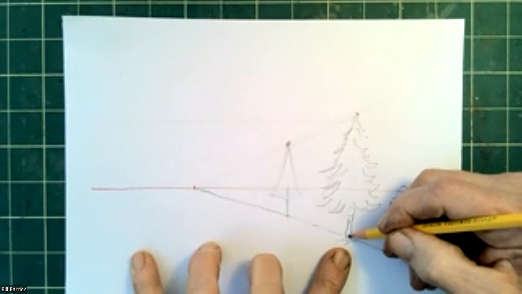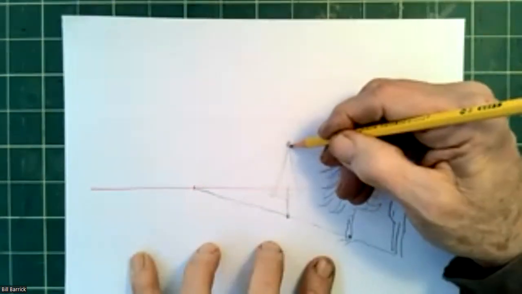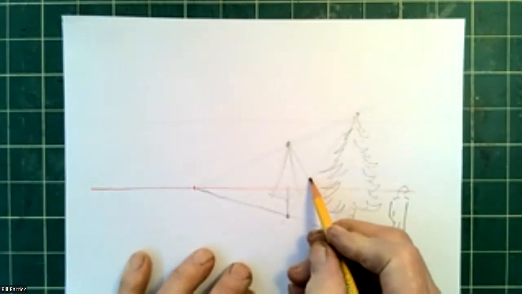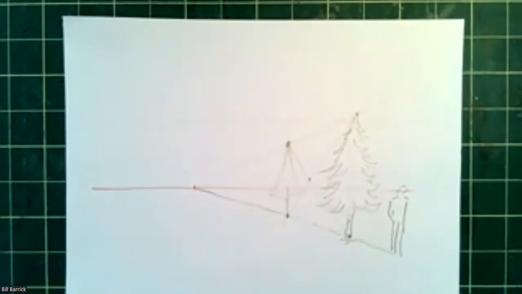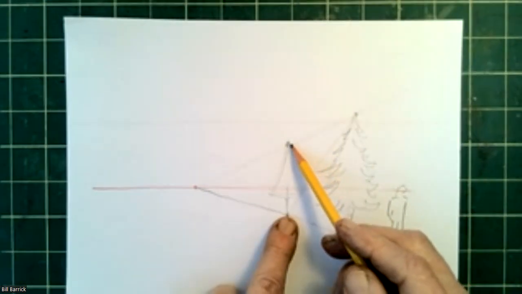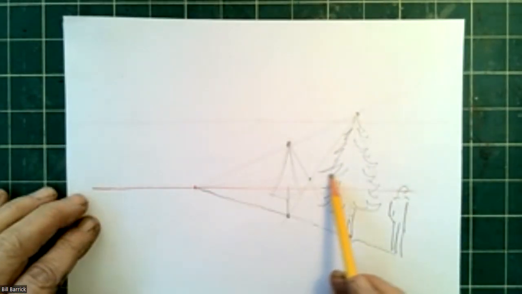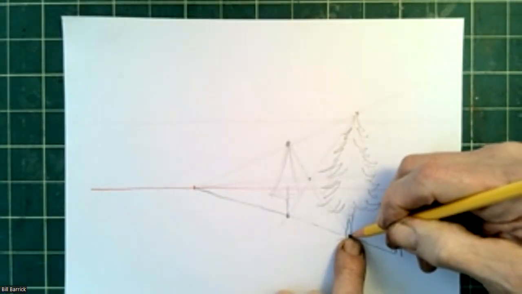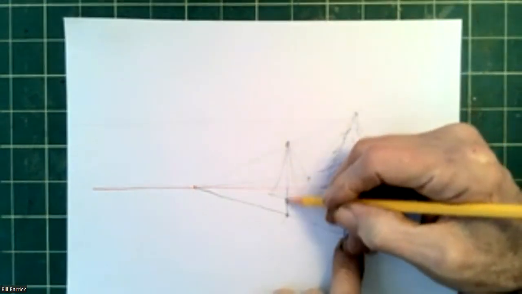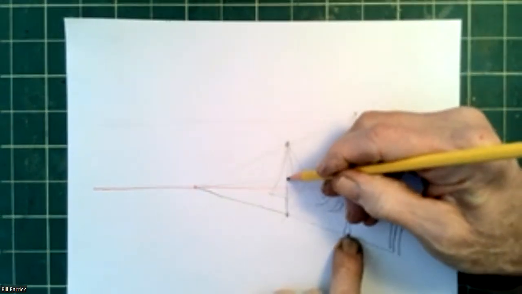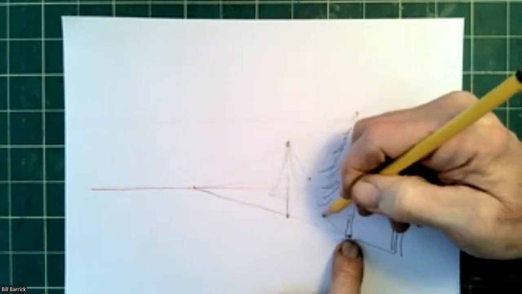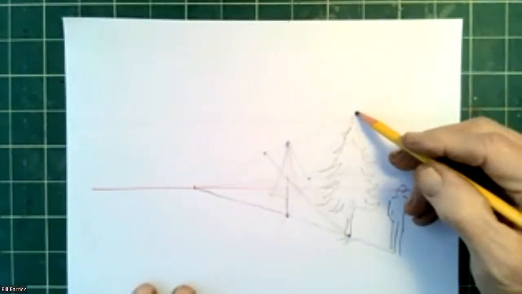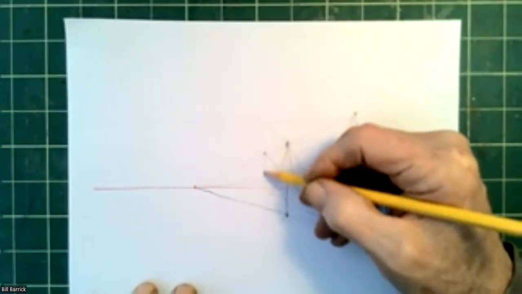So here's the bottom point of that tree. So I do my two diagonals. There's the center point between the two projected lines at top and the bottom. Go from this first tree through, let's put a line in here, through this line on the second tree, and where it intersects the projected line from the top of the tree, that would be the location of the next tree.